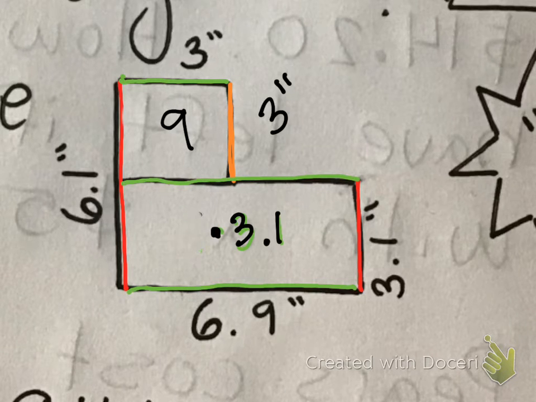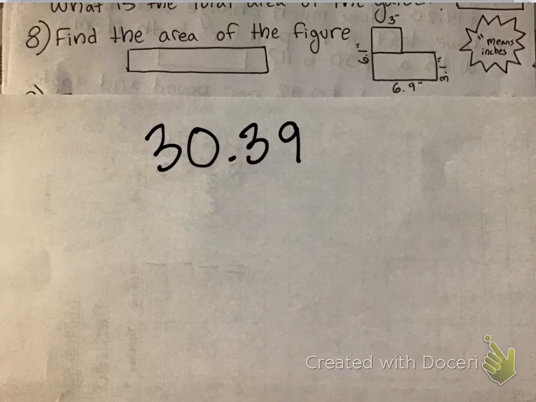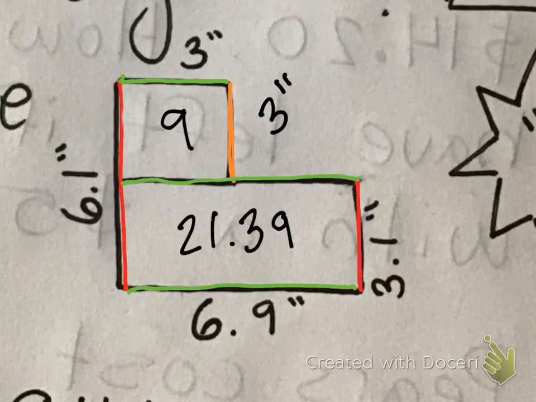And what did we get as the area for the bottom one? Who can tell me? Ito, what do we get? 21.39. Yes, 21.39. We add those two together and we get 30.39, and that's gonna be our area squared. We just added these two together because they're two parts of the same figure. So we already have it. Be careful with our multiplying of decimals.